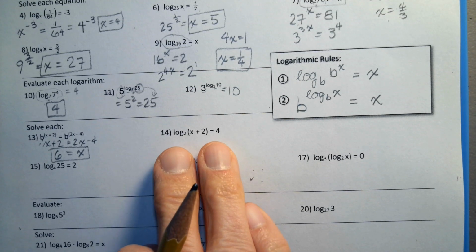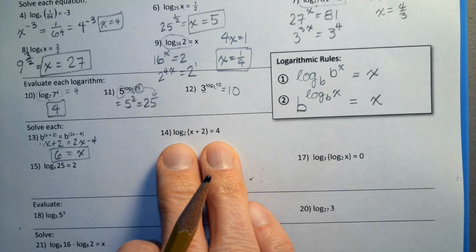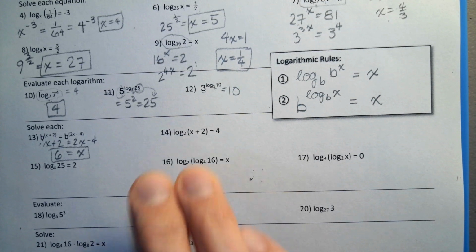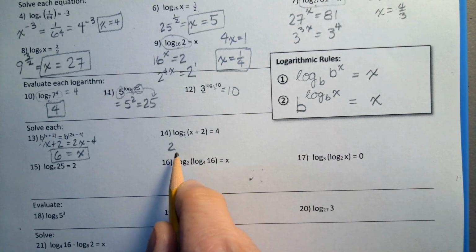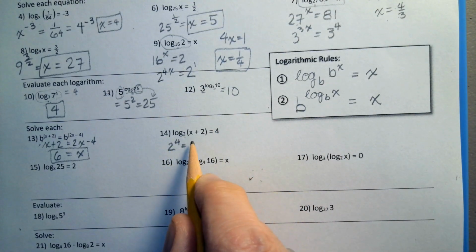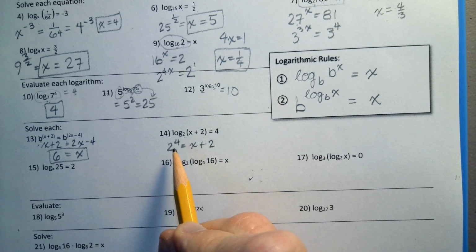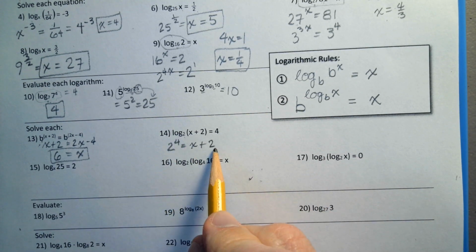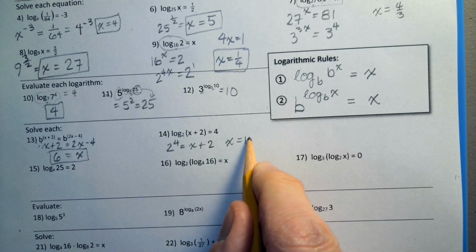All right, the next one. If you're not sure what to do, convert it to an exponent, or an exponential equation. The base 2 raised to this power, 4, equals the argument, which is x plus 2. So 2 to the 4th, that's 16. So we have 16, and we subtract 2, so x is going to equal 14 here.